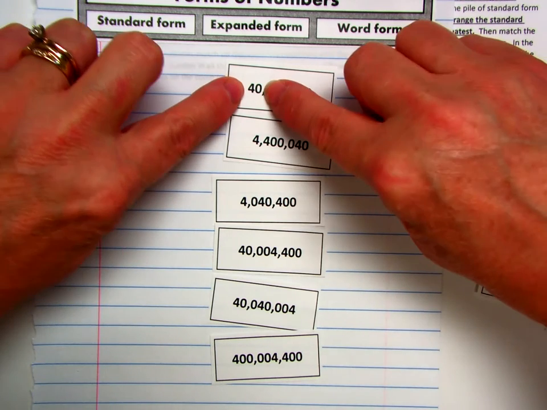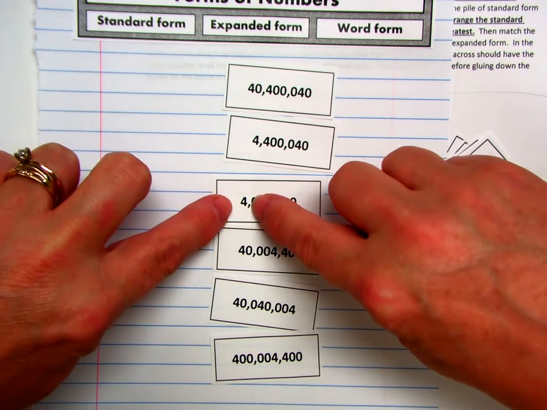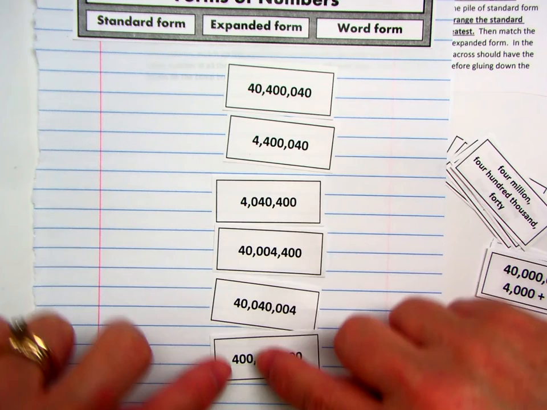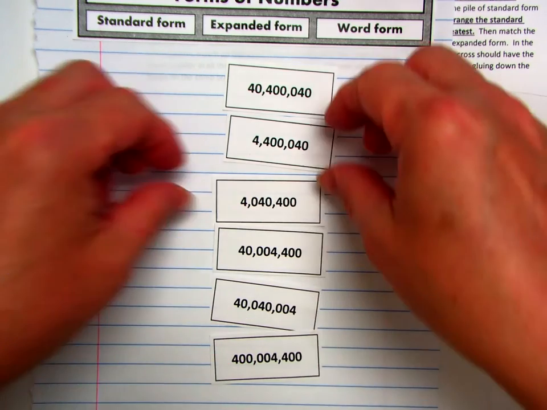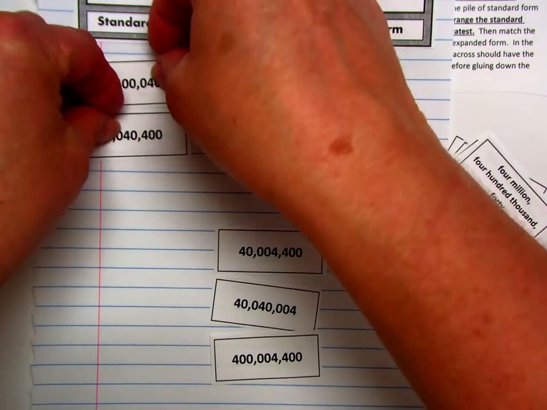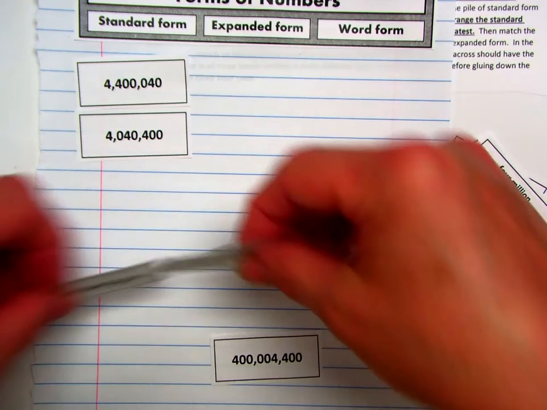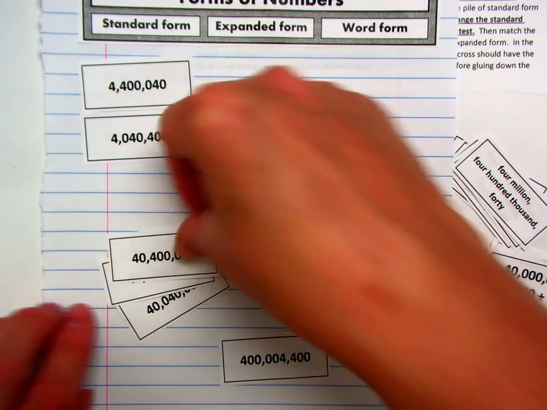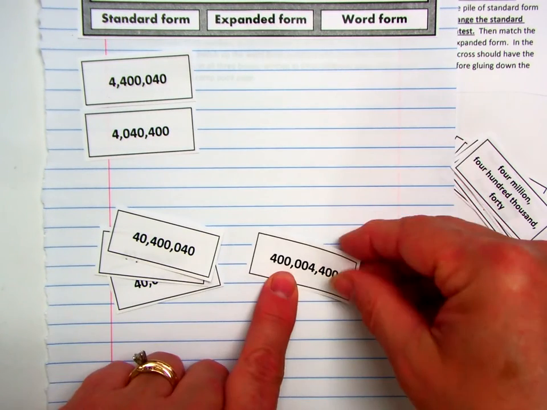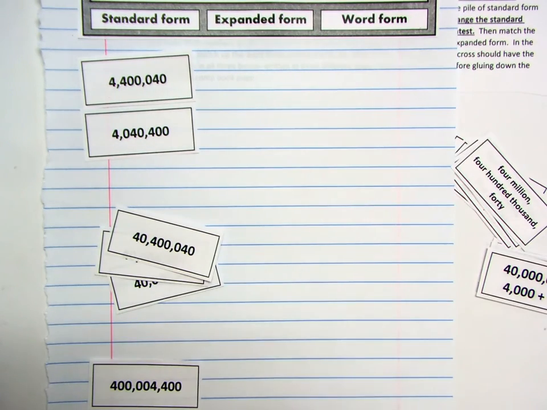It looks to me like we've got a 40, a 4, a 4, a 40, a 40, and a 400. So the ones with 4 in the millions are going to go first. The ones with 40s in the millions are going to come next. And the one with 400 in the millions period is going to be last.